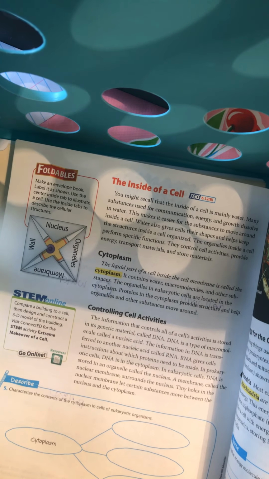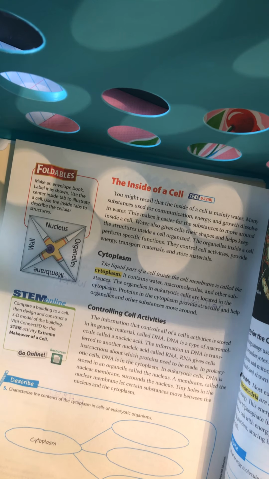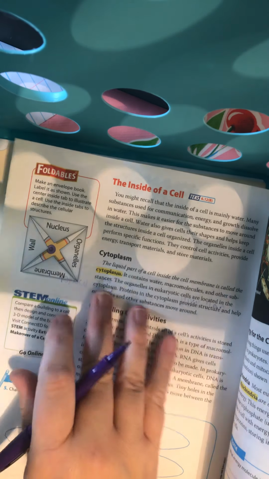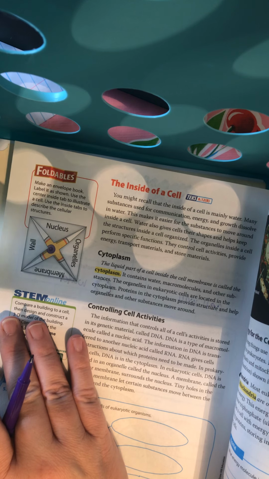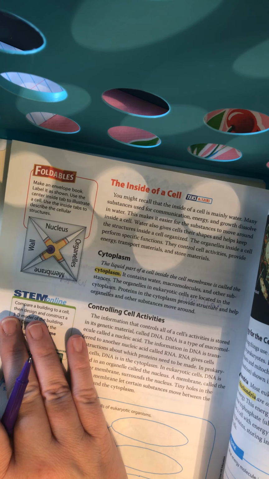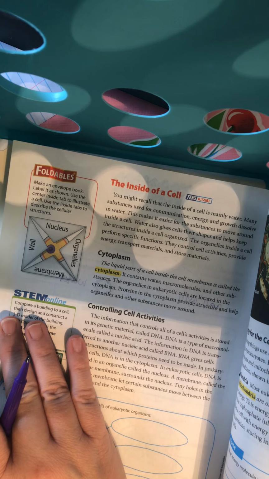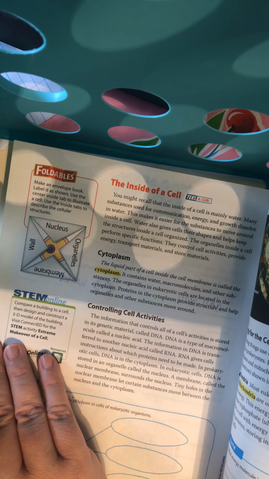All right, inside of a cell. You might recall that the inside of a cell is mainly water. Many substances used for communication, energy, and growth dissolve in water. This makes it easier for substances to move around inside the cell. Water also gives cells their shape and helps keep the structures inside a cell organized. The organelles inside a cell perform specific functions. They control cell activities, provide energy, transport materials, and store materials.